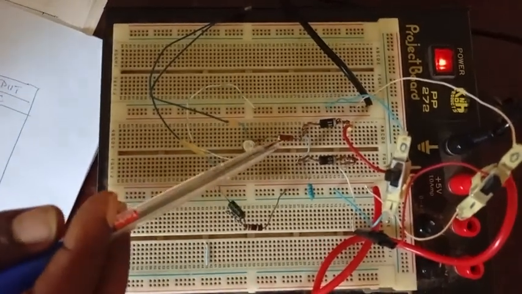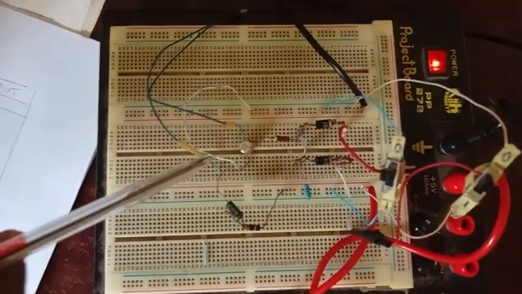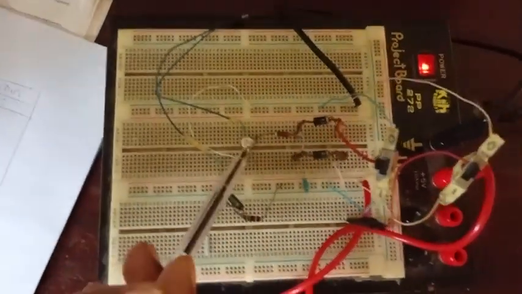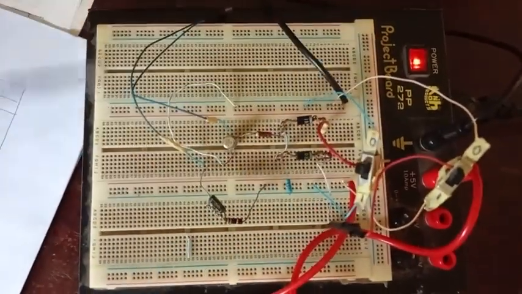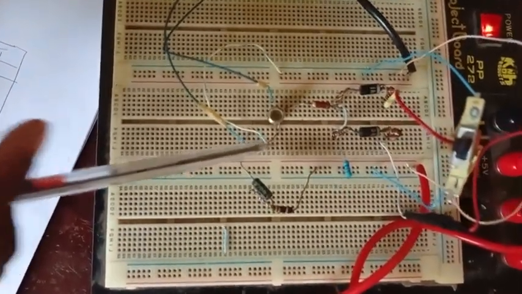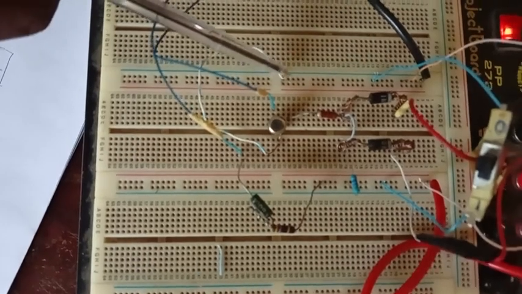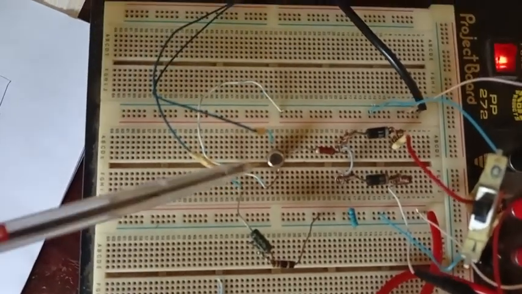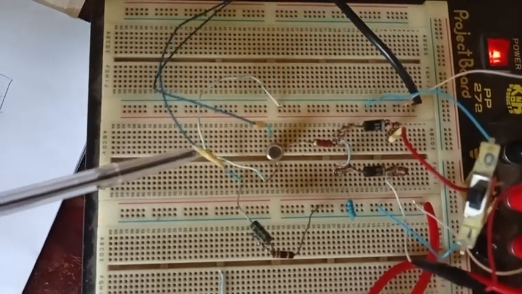So we use this resistor, which is the 1.5 resistor, connected to the base of the transistor, and you can see the emitter of the transistor connected to the ground, while the collector is connected to the miniature lamp. So that's the circuit. This circuit diagram is what we've done there.